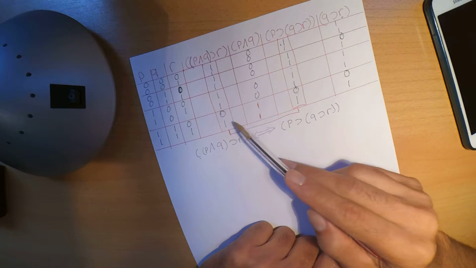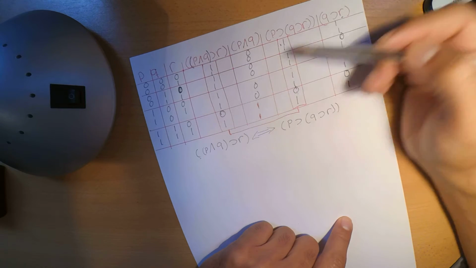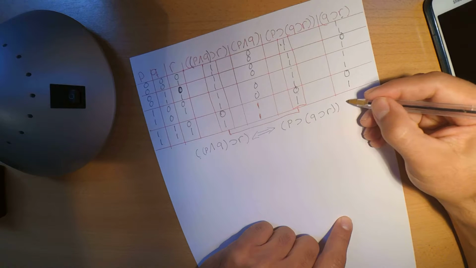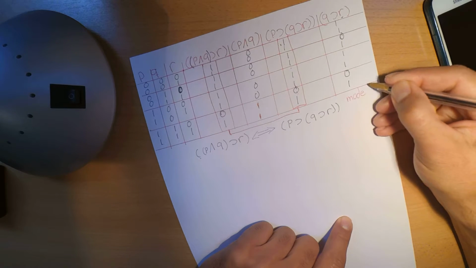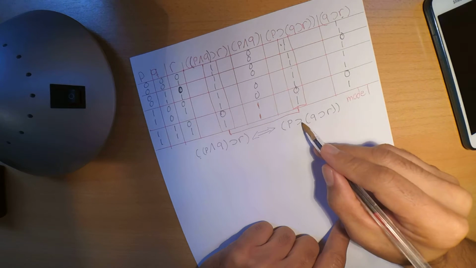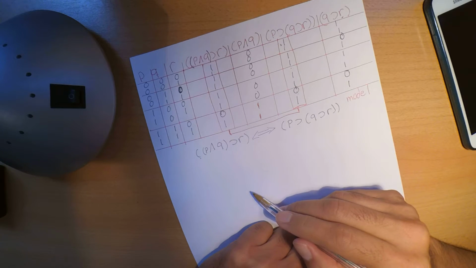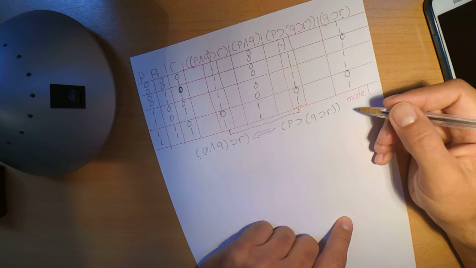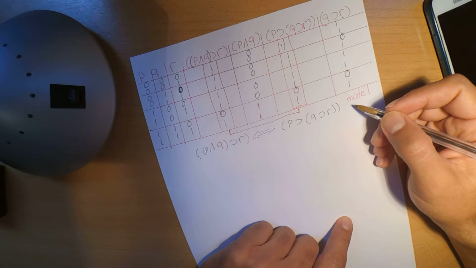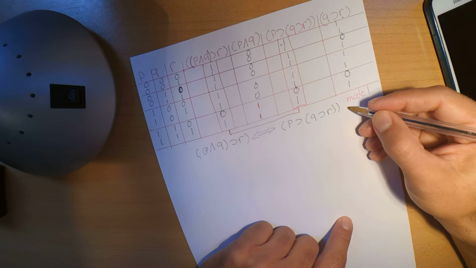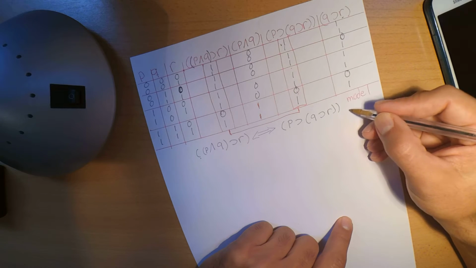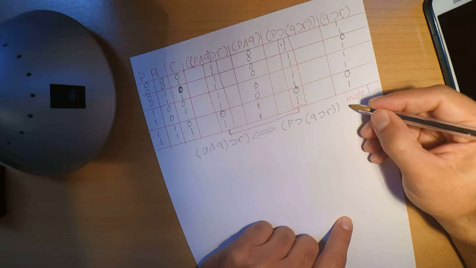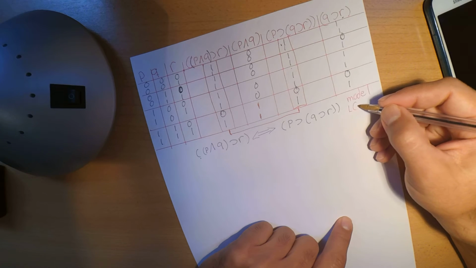We don't care about 0, but because there are the same true values in the same rows, we have a model. So this is the logical consequence of this formula. So we can directly suppose that this is a model, and also a logical consequence.